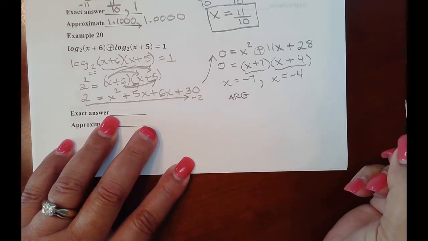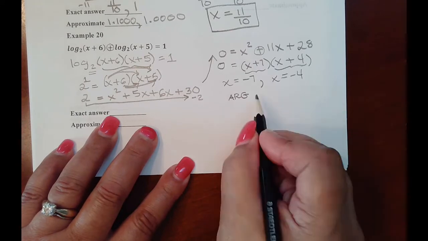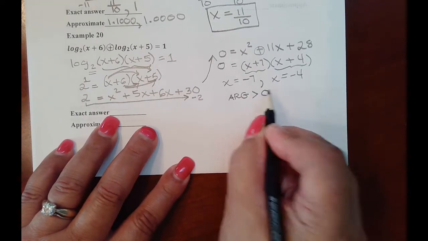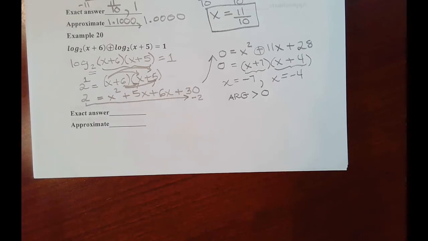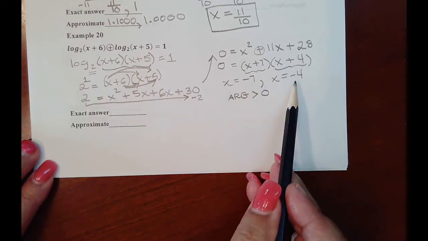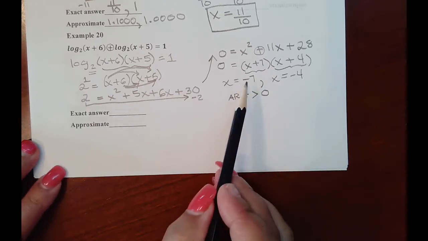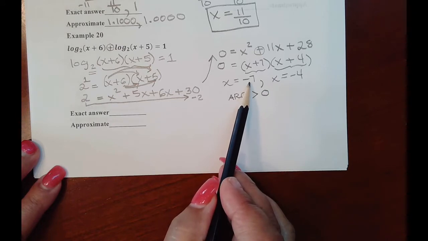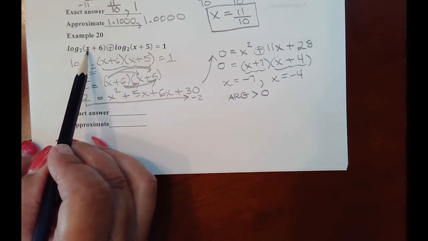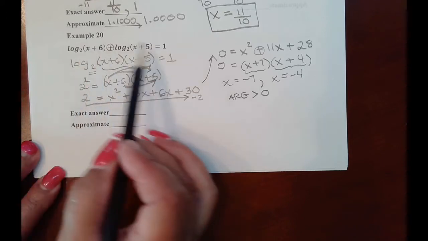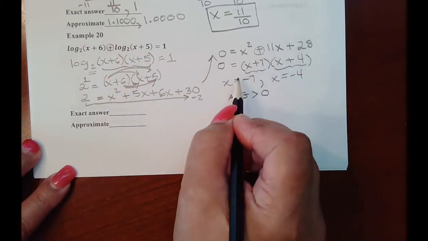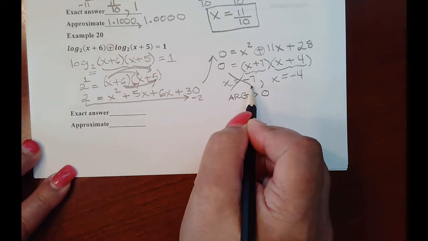What is in the domain? Anything that keeps the argument positive. Must keep the argument greater than 0. It cannot be equal to 0. It cannot be negative. So let's see. Do either of these values need to be rejected? If you put a -7, and you have to consider them in both of the original log expressions that we had. If you put a -7 right here, it creates a negative. It also creates a negative here. So we have to reject this solution.